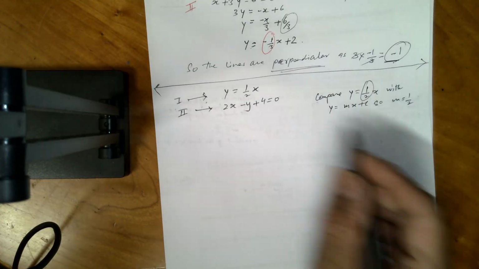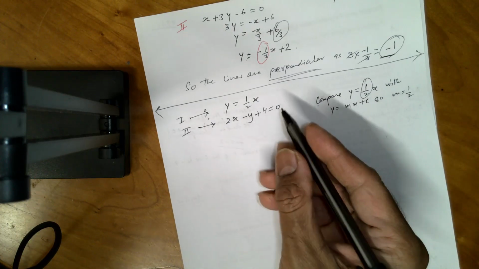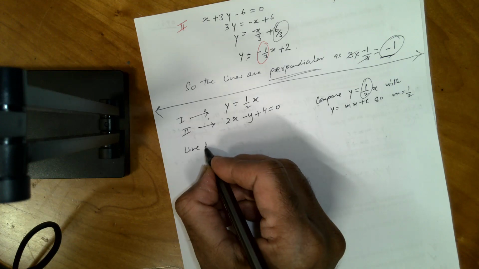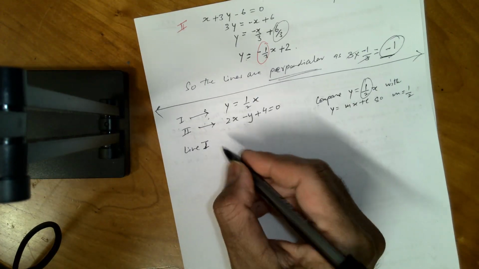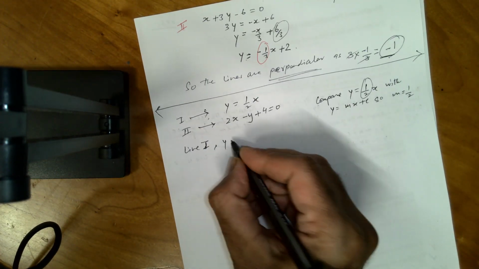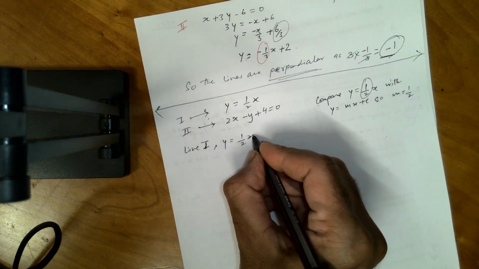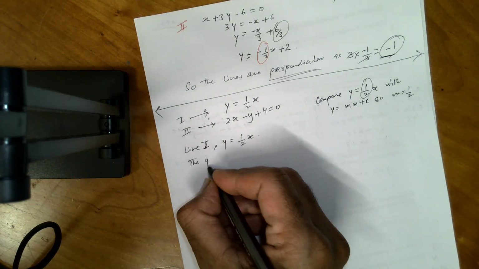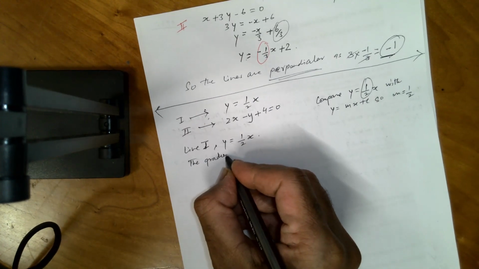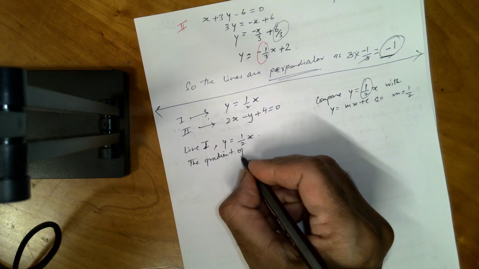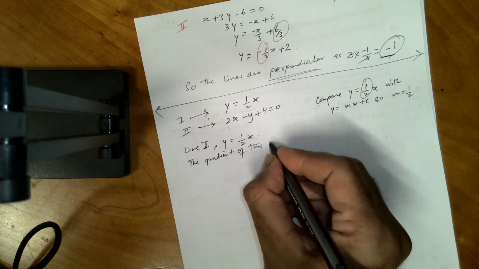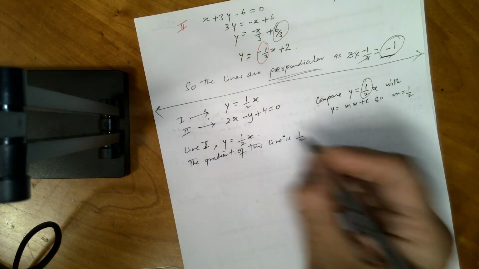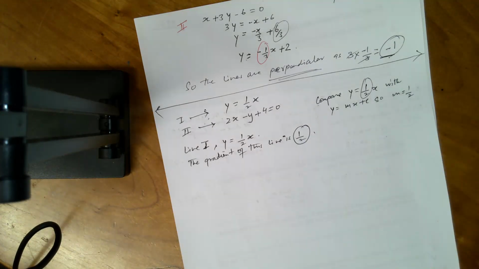So for this line, let's make it easier and call it line 1. Better to write it as well. The gradient of this line is half, right?